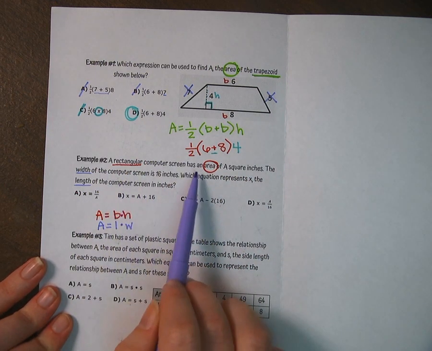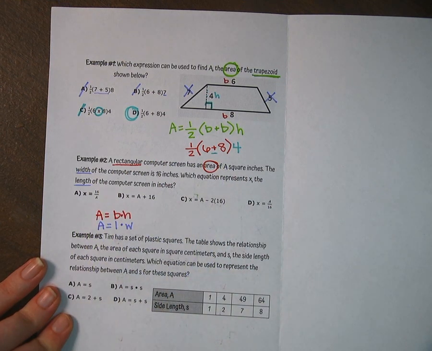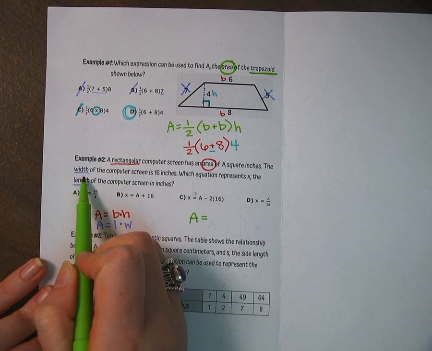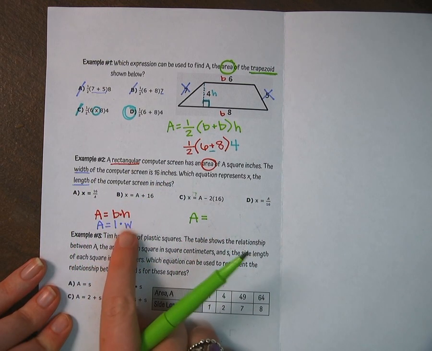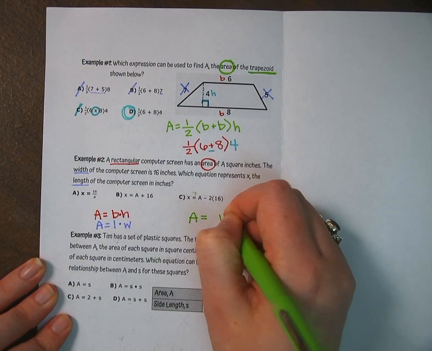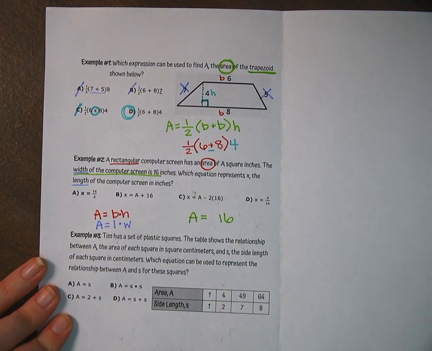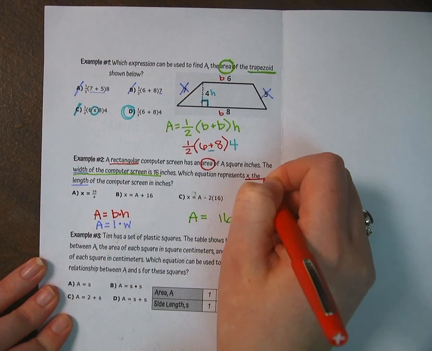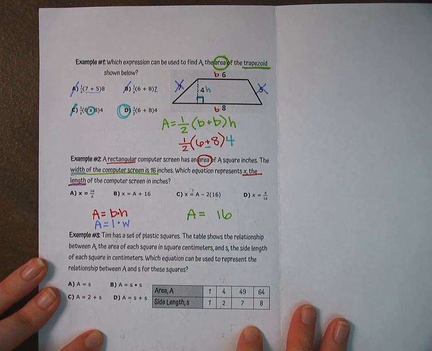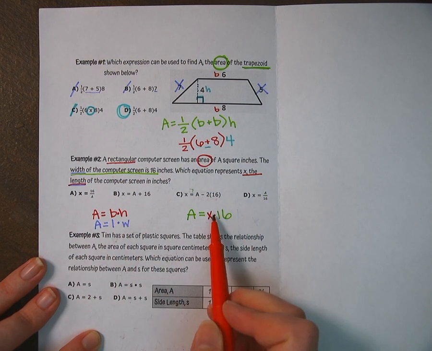It says an area of A. So A is going to stand for my area. So let's rewrite that. I have A equals, okay, the width is 16, because it says a width of 16. It says which equation represents x, the length. So they want me to use an x for length. So I could write that as x times 16. Length times width, x times 16.